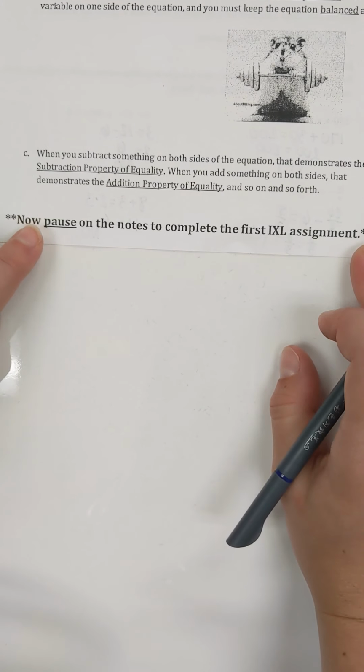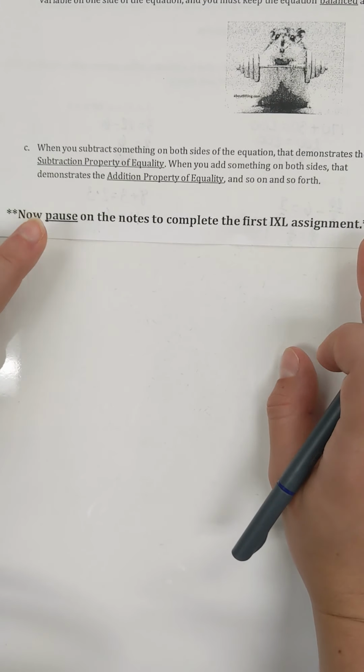You're going to pause at this point in your notes, and you're going to complete the first IXL assignment and then come back.